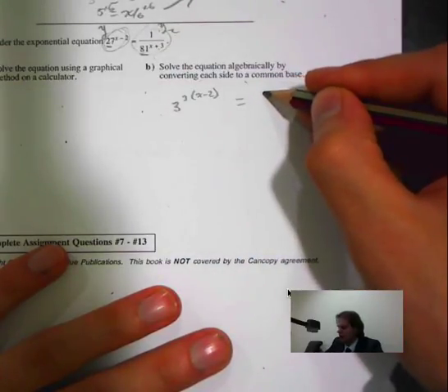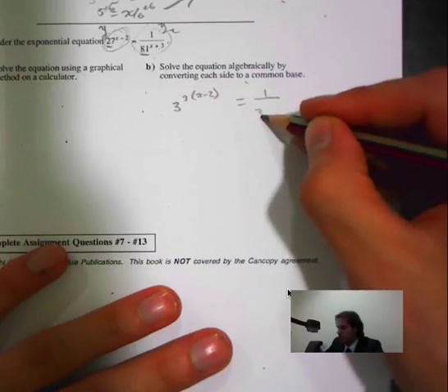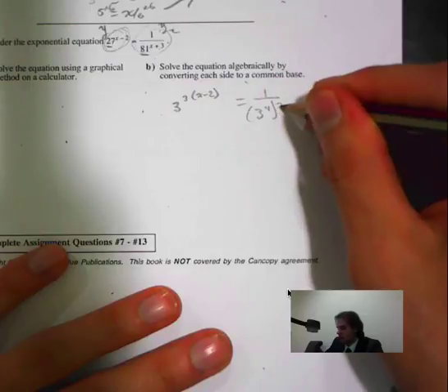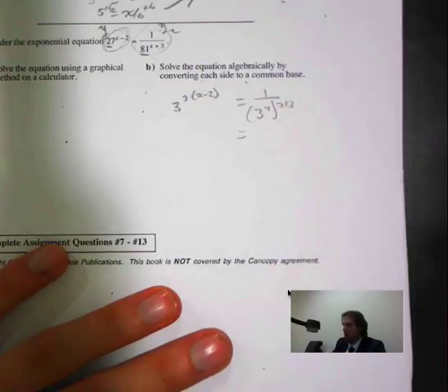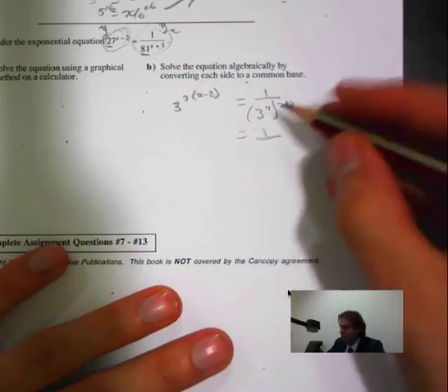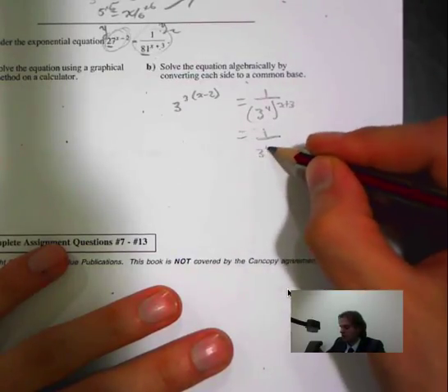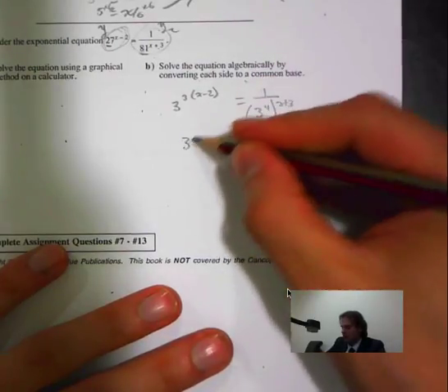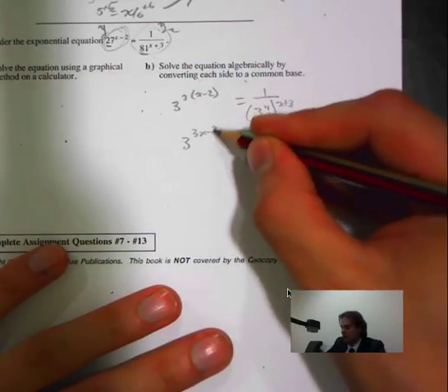So I'm going to have 1 over 3 to the 4x plus 3. Okay, so now we're almost in the same base. This is the same thing as 1 over this side here, 3 to the 4x plus 12. And this one here is the same as 3 to the 3x minus 2.